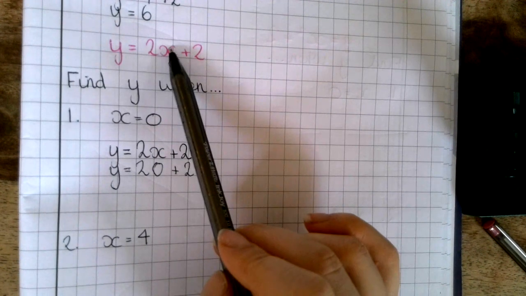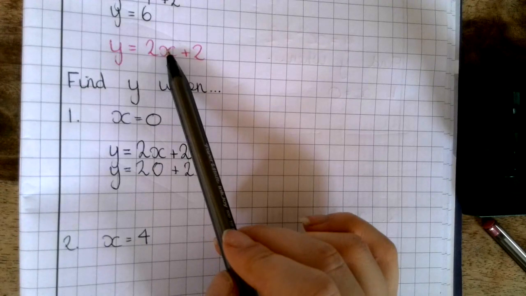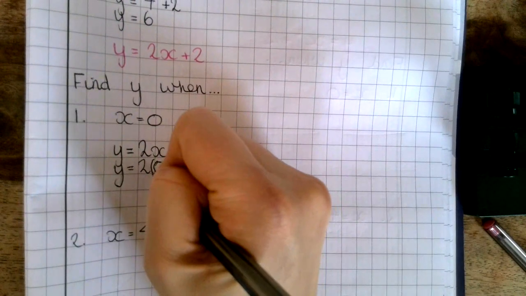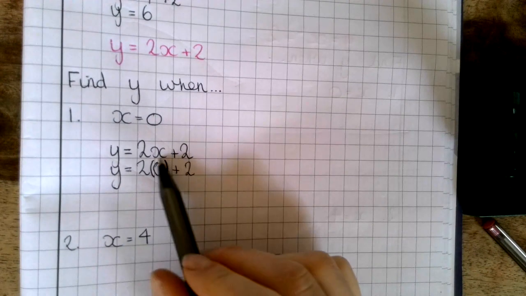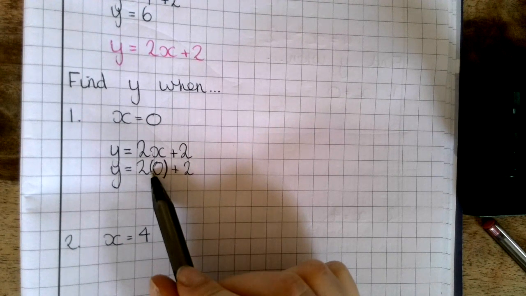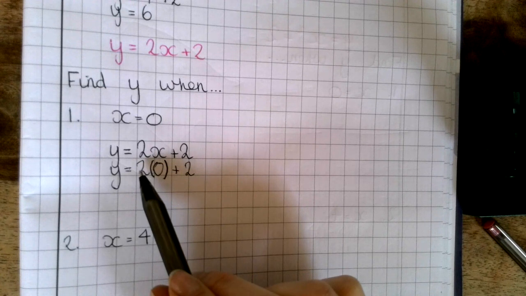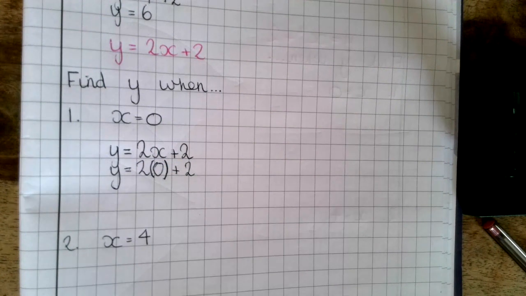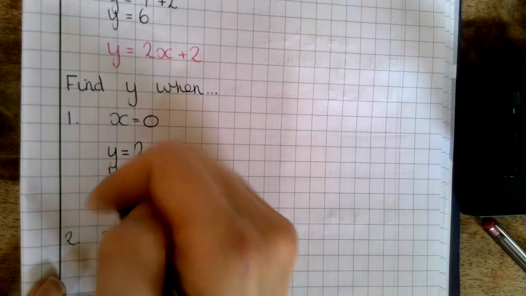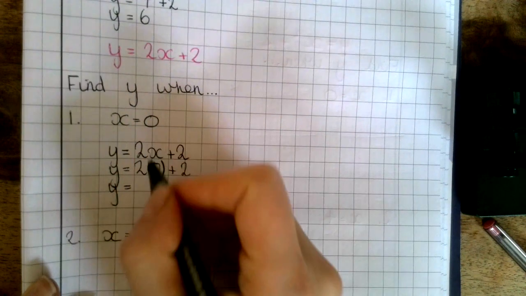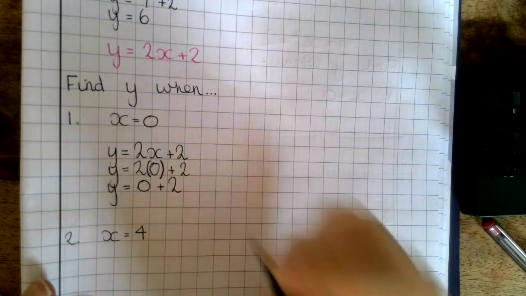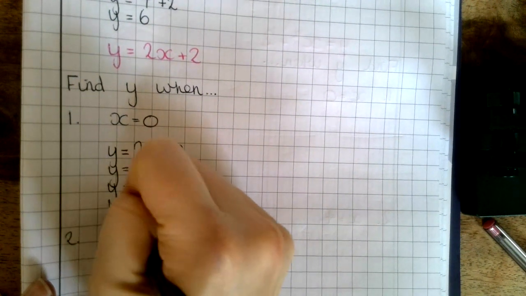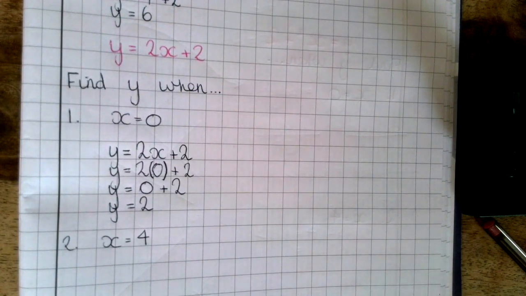So whenever we have an x coefficient greater than 1, it's a really good idea to put our substituted value inside a bracket. And we can see here now that we're actually doing 2 times 0 by introducing that bracket. So y is equal to 2 times 0, that's 0, plus 2. So y is equal to 2.